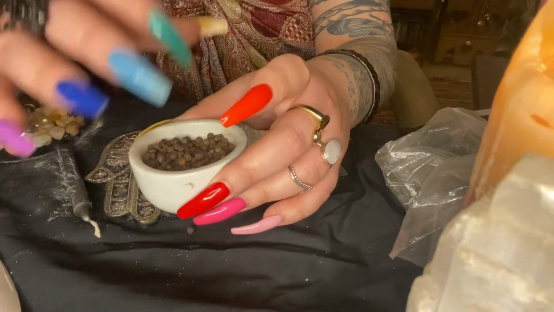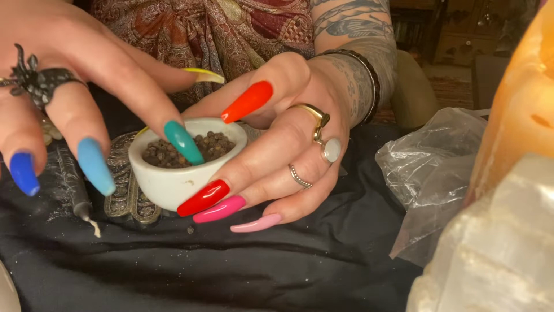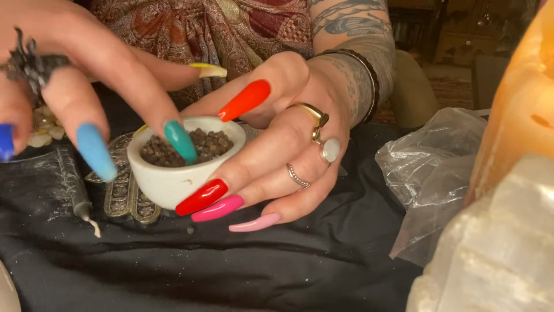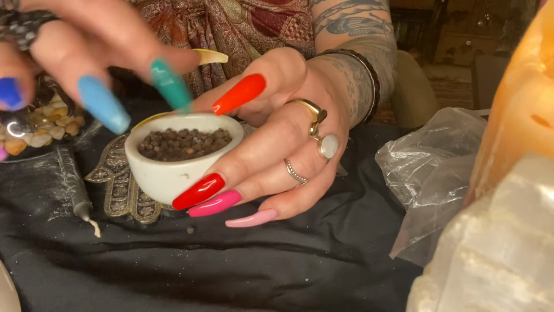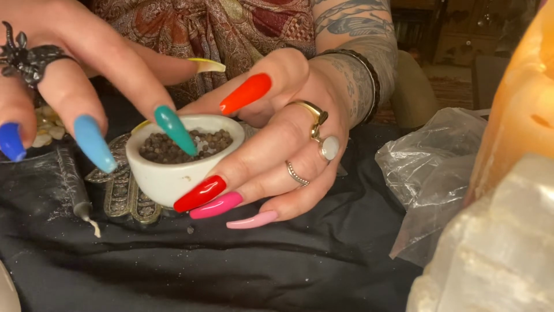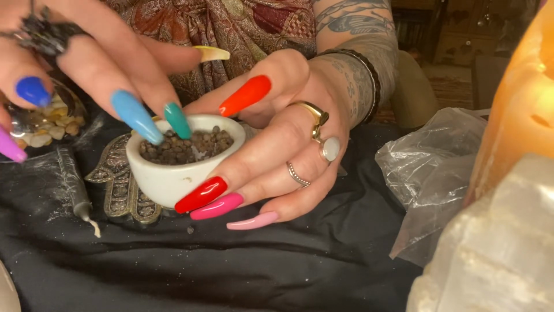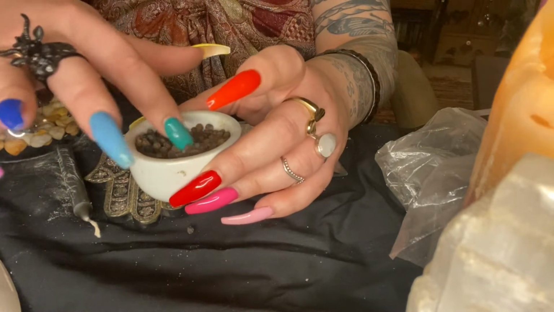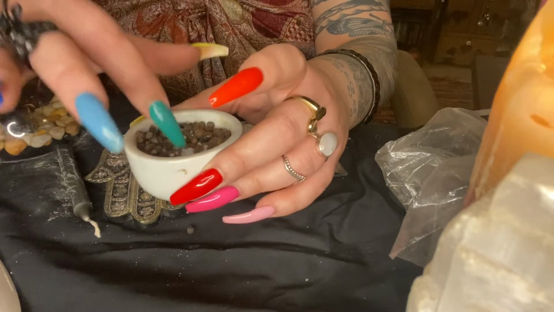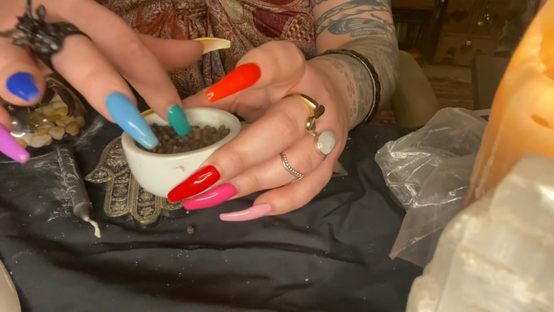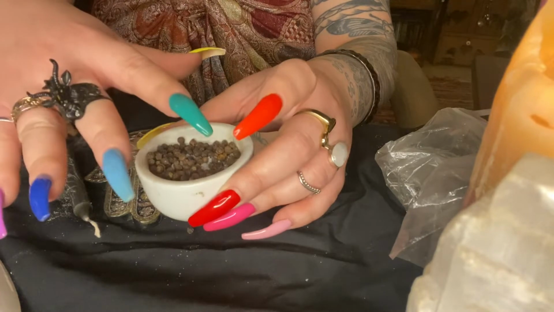I want this pepper to protect me, and I want this pepper to serve as a protective barrier, so that if anyone were to send negativity my way again, they would be burned by these black peppercorns. I also want the black peppercorns here in this bowl to use their heat and their spice to blind my enemies.